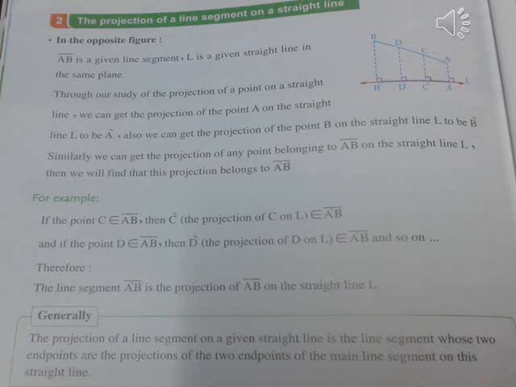Similarly, we can get the projection of any point belonging to line segment EB on the straight line L. Then we will find that this projection belongs to line segment E dash B dash. For example, if the point C belongs to line segment EB, then C dash, the projection of C on L, belongs to line segment E dash B dash.